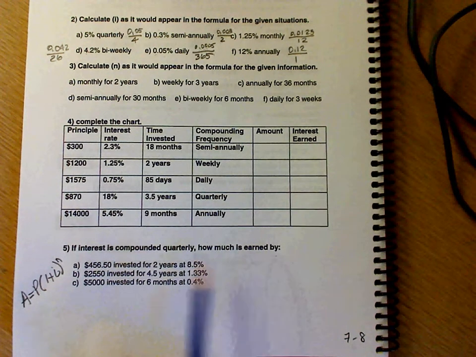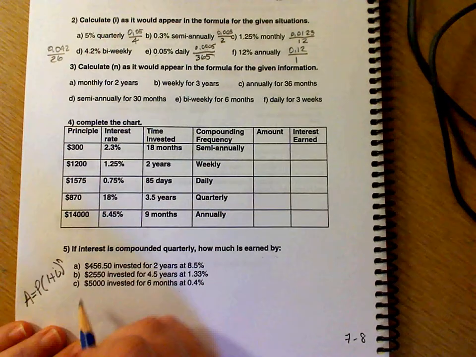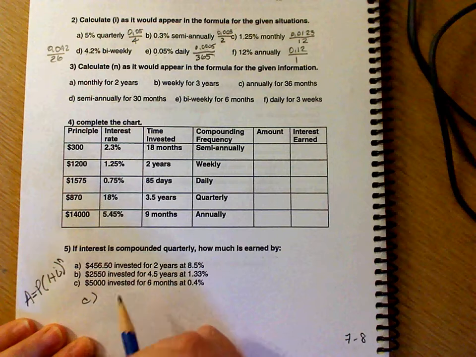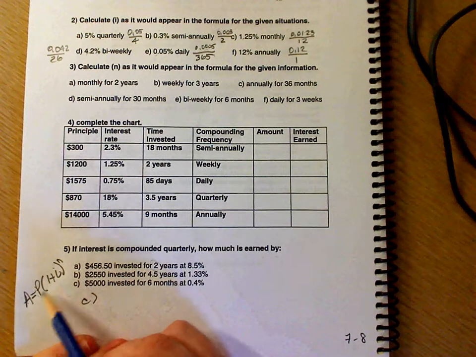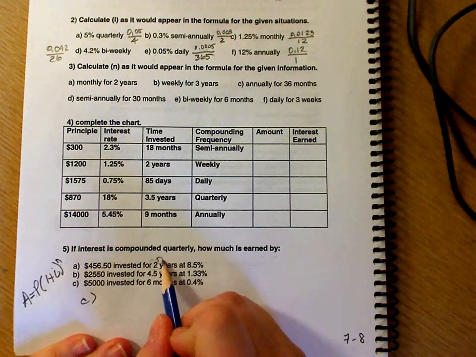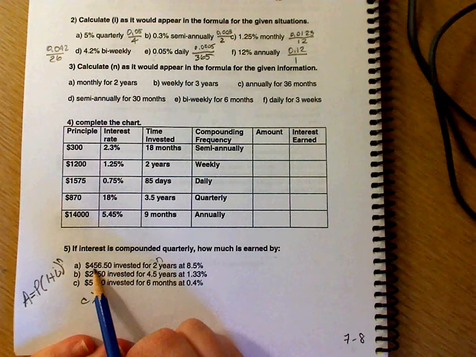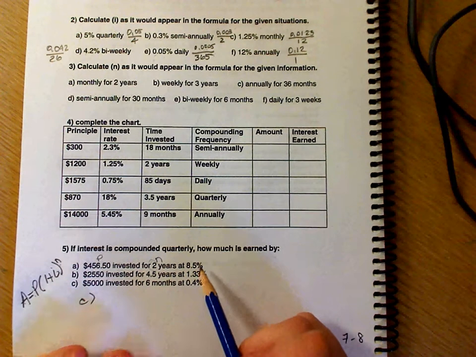So let me do the first one with you. For A, what is 2? A, P, i, or n? n. And what's this amount? That's right, our original invested amount. And here's our percentage.